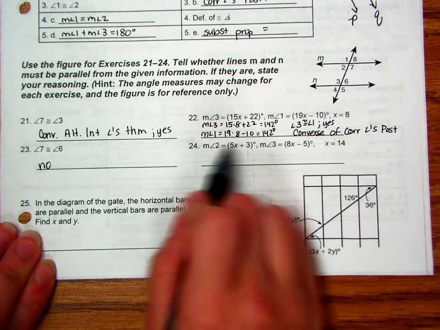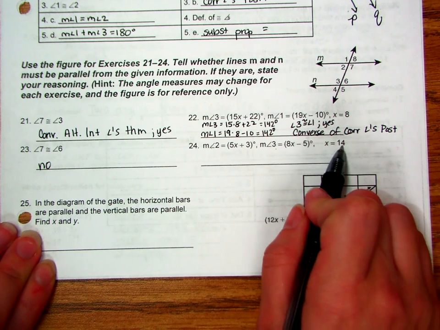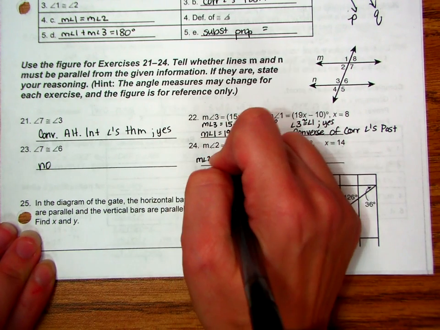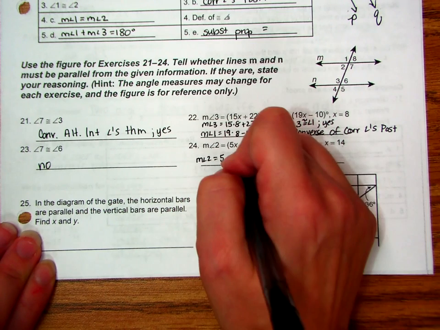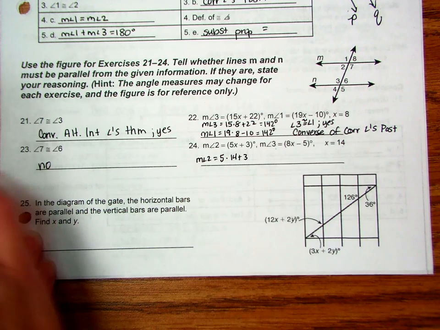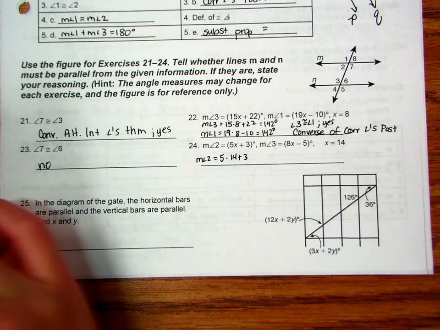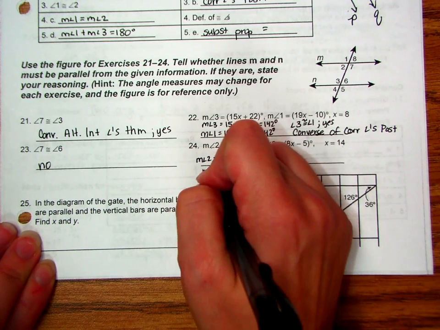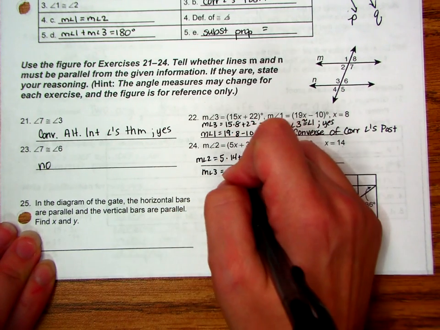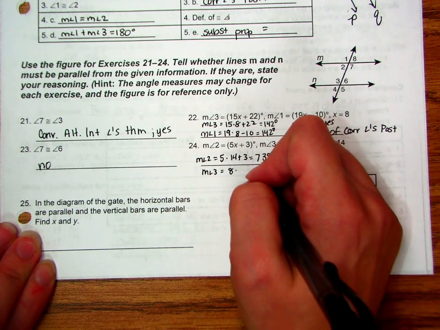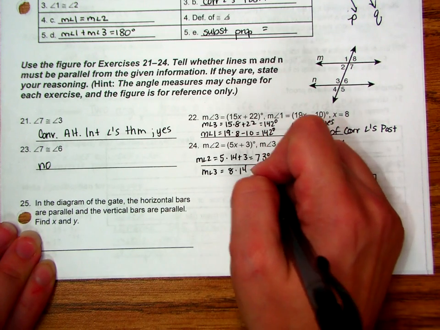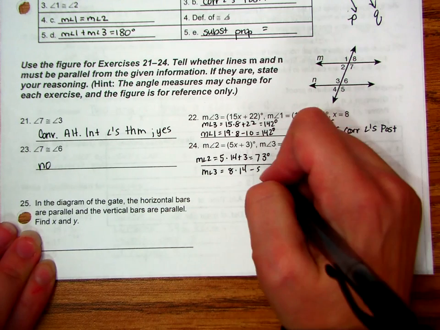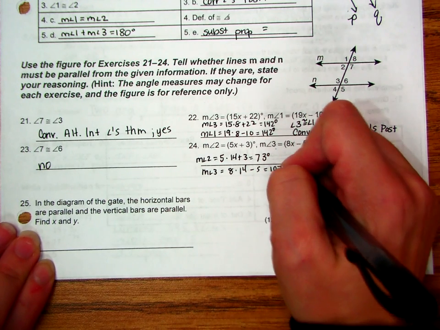Now, if you look at the measure of angle 2 and the measure of angle 3, again, we're given a certain value for x, so what we want to do is plug it into both. So the measure of angle 2 is equal to 5 times, we're replacing x with 14, plus 3. So 5 times 14 plus 3 gives me 73 degrees. And then we do it again for the measure of angle 3, where we have 8 times this x of 14, and then we subtract 5, so 8 times 14 minus 5, and that gives me a measure of 107 degrees.